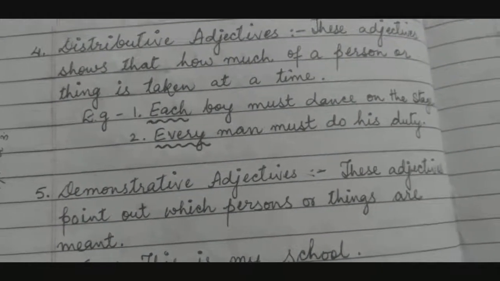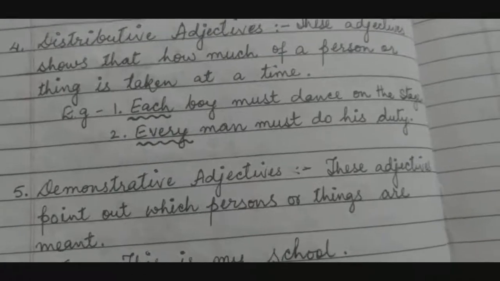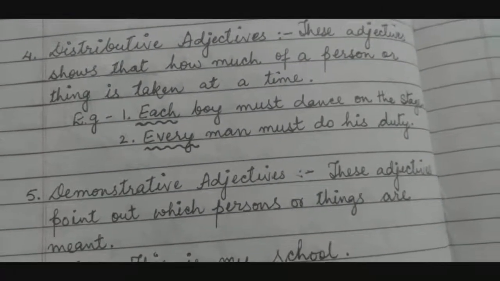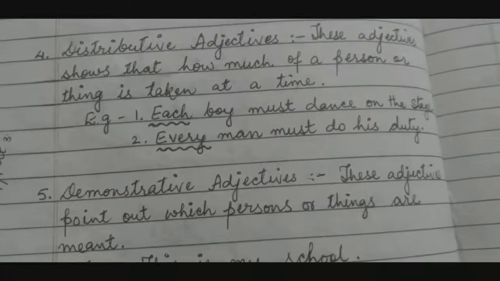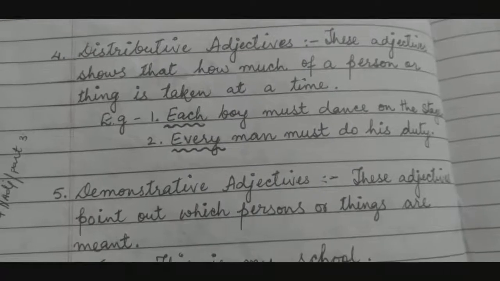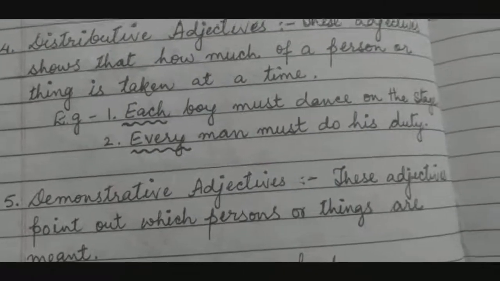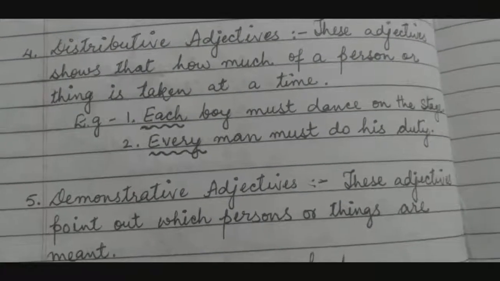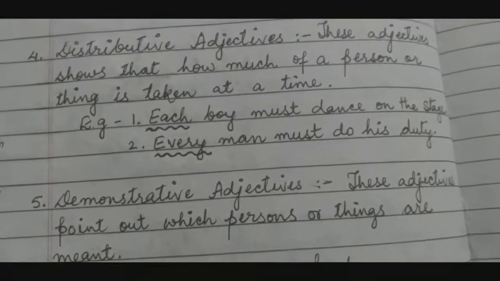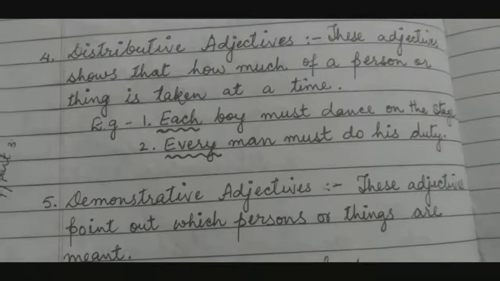So when the dance is being performed, what happened? Each and every boy has danced. Suppose you are going to have your annual function and your teacher has asked the boys to dance and they are denying, then what would the teacher say? The teacher says that each boy must dance on the stage.